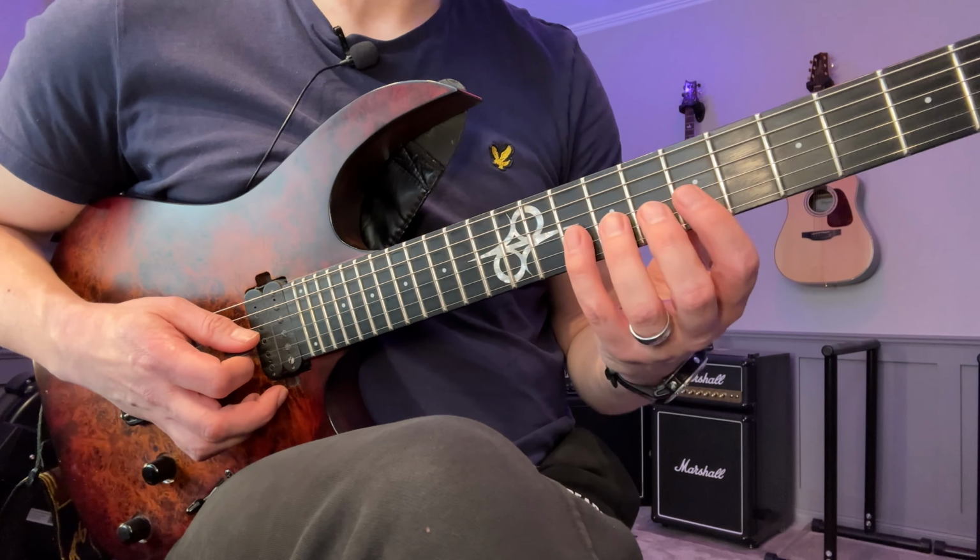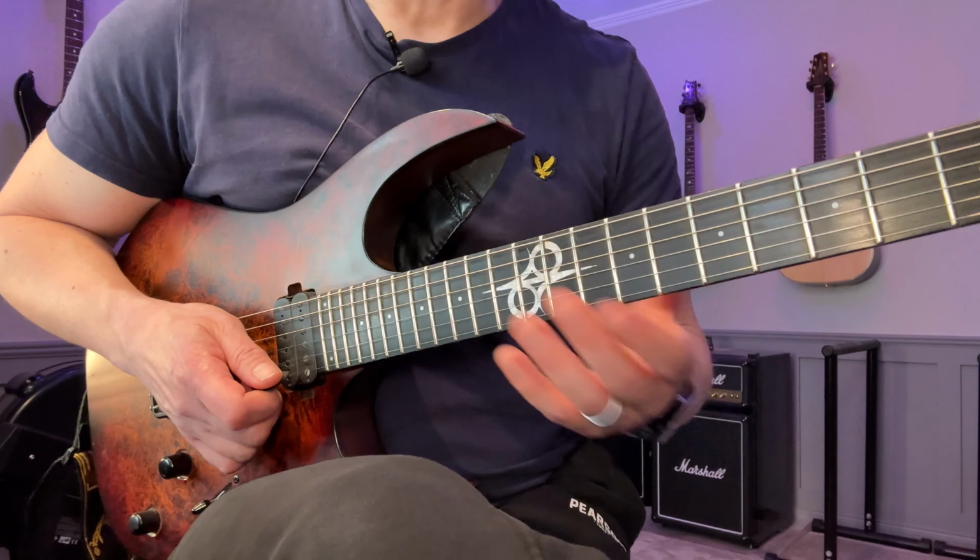Now we'll do that once more. We'll end up with a low E. I'll slide up to the octave here. So that's basically all the notes, but then we're going to apply these different sequences. So I'm going to start with the original one, the Yngwie pattern one.